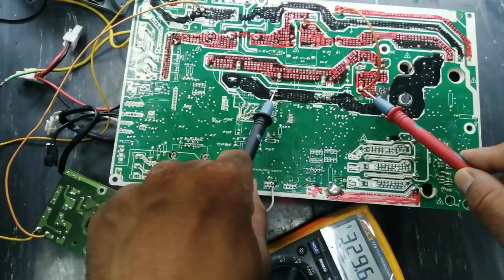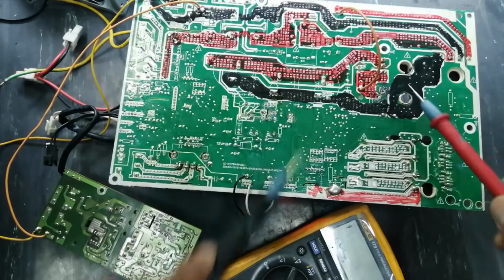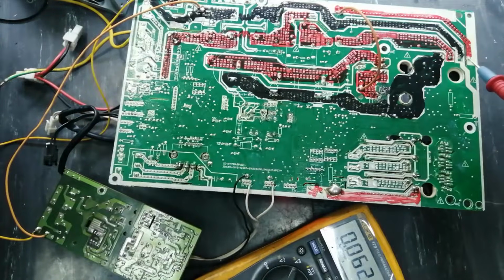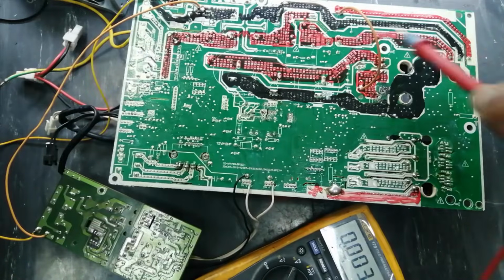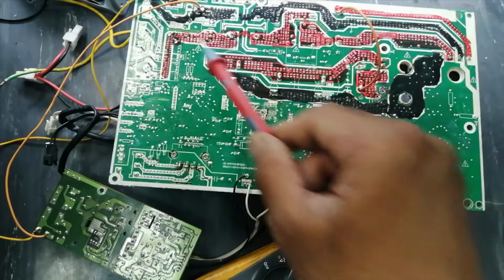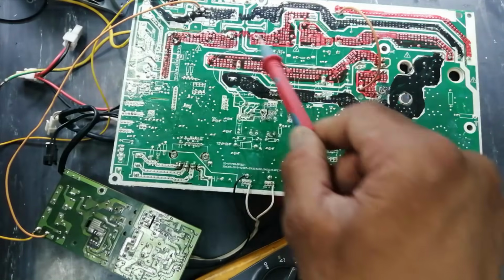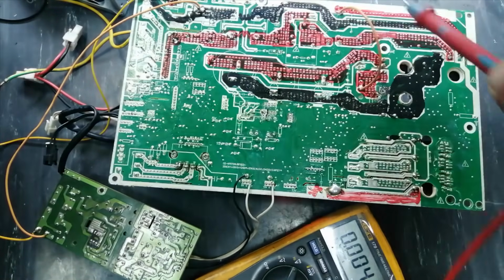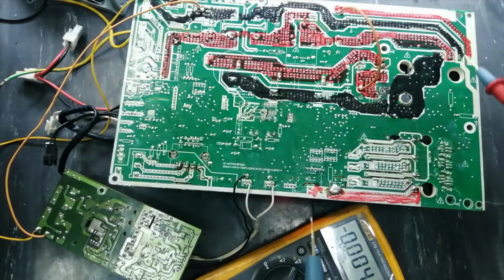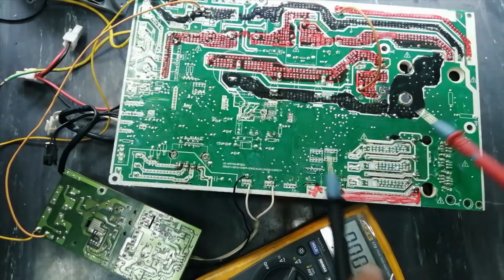If this 329 volt is not available, that means our bridge may have a problem, bridge rectifier problem, PTC problem, fuse has some issue. So this line must be in this shape. So we should find voltage in this way.